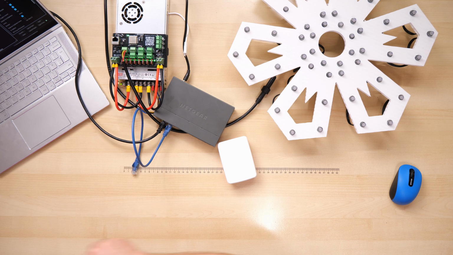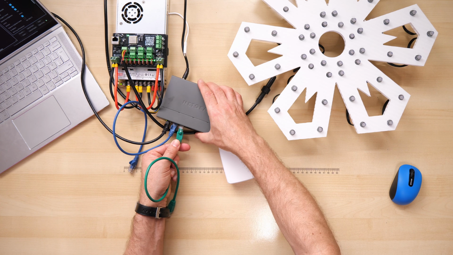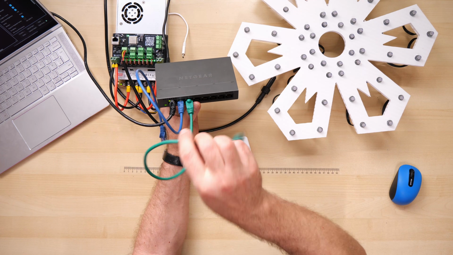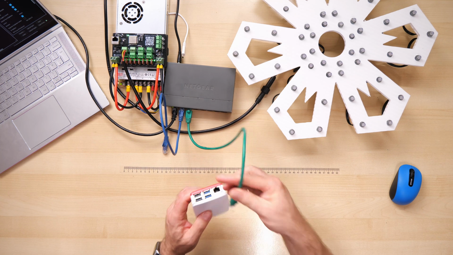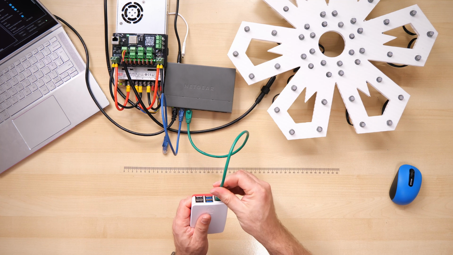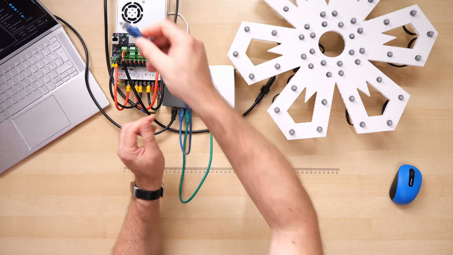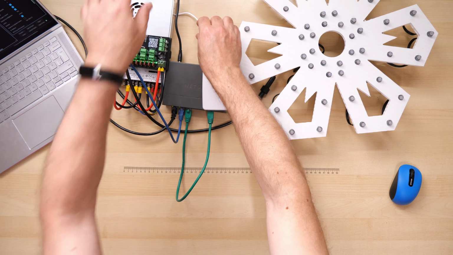There we go, get rid of that. So we've got our two cables plugged in now. One can go into our Raspberry Pi, like so. And the other one can go into Baldric. There we go, that's done.